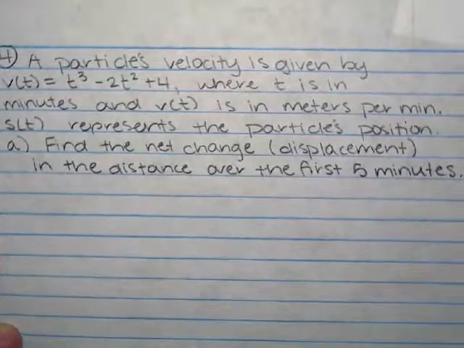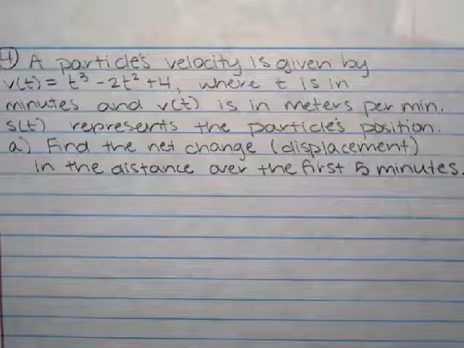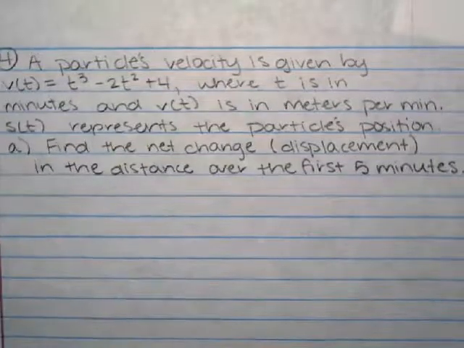Find the net change, which is the displacement in the distance over the first 5 minutes.